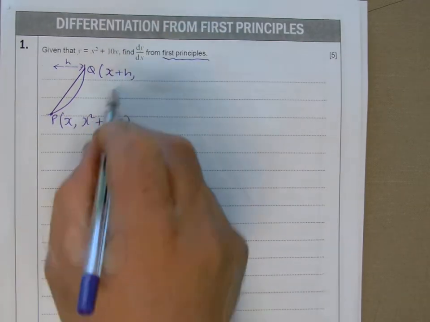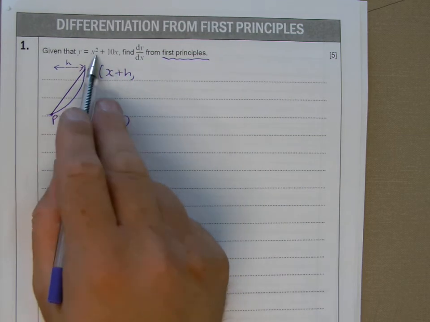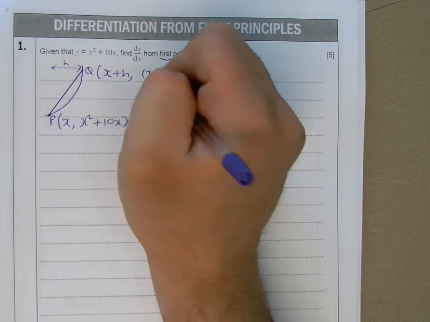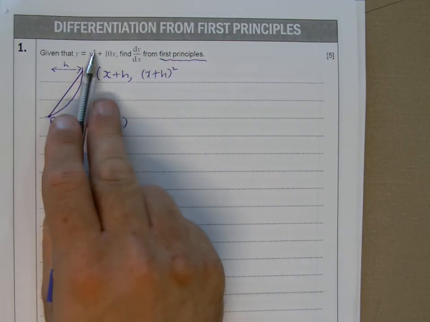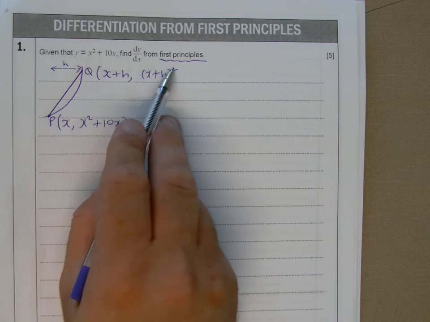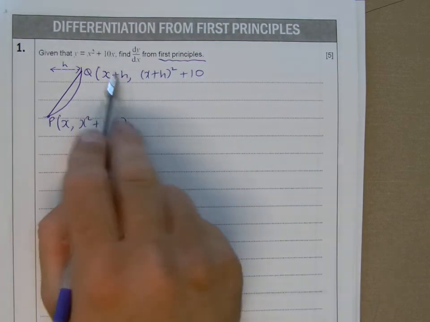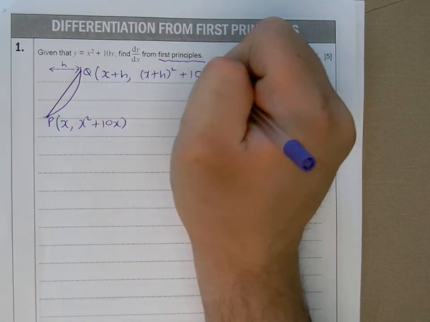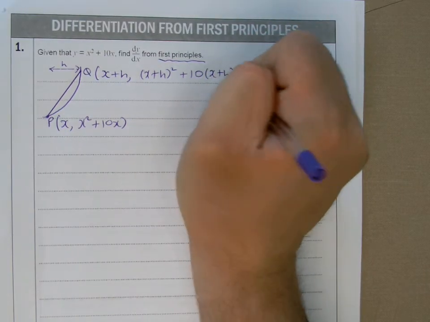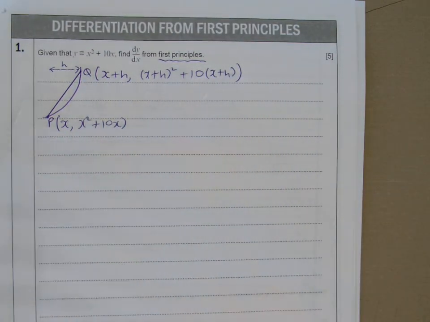Of course, if that's my x value at Q, I can work out what my y value is, and I'd need to substitute this into here. So I'd have x plus h all squared. I put that x value in here, not forgetting I've got to square it, so that's why I've got a bracket squared. And then it says plus 10x, so I put my x value in there, and there's a 10 in front of it, so I'll have 10 bracket x plus h. Then close that coordinate. Quite a large coordinate there, isn't it?